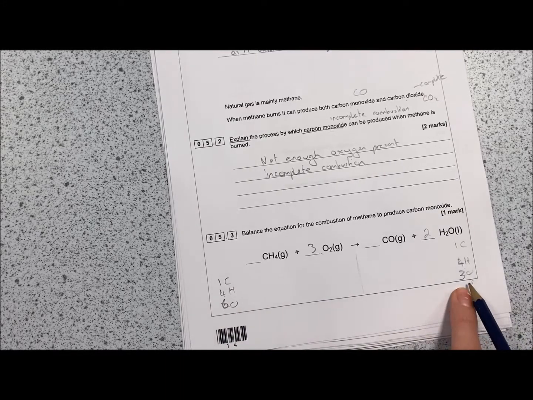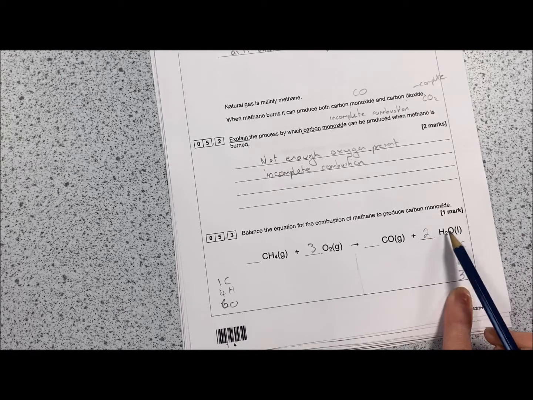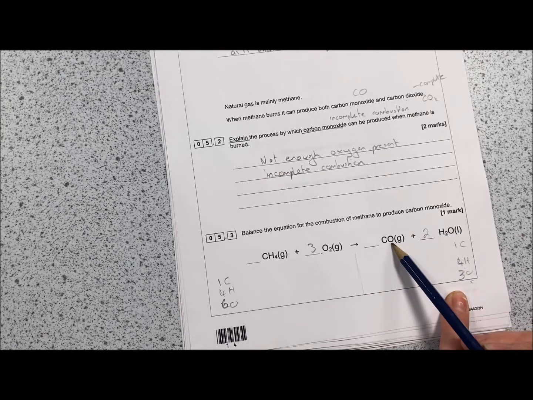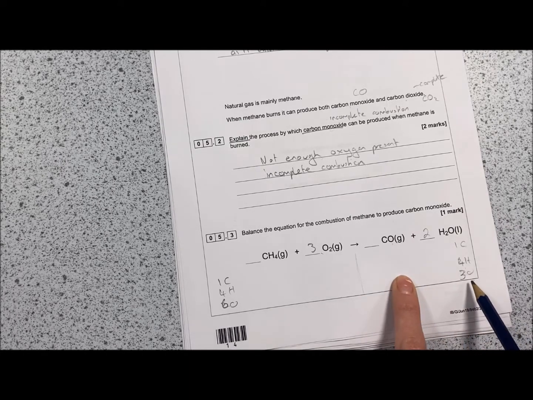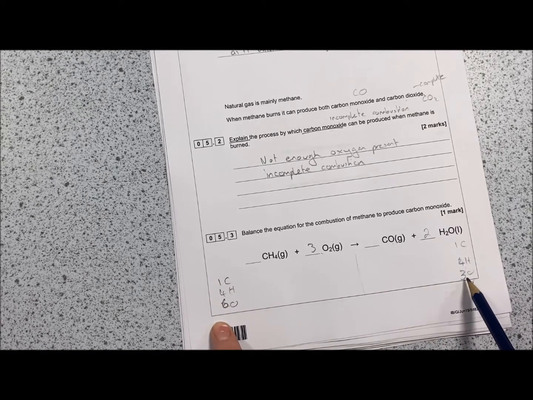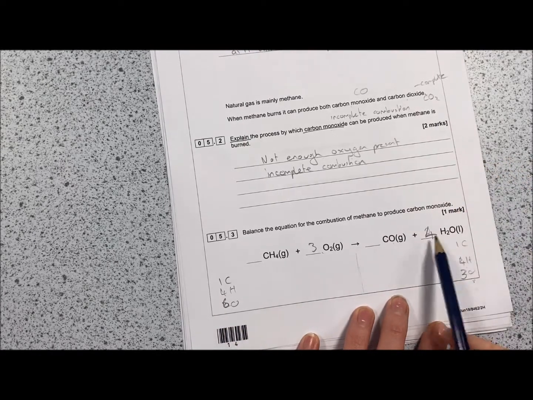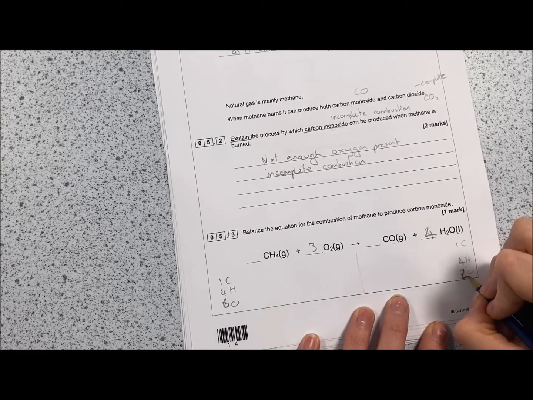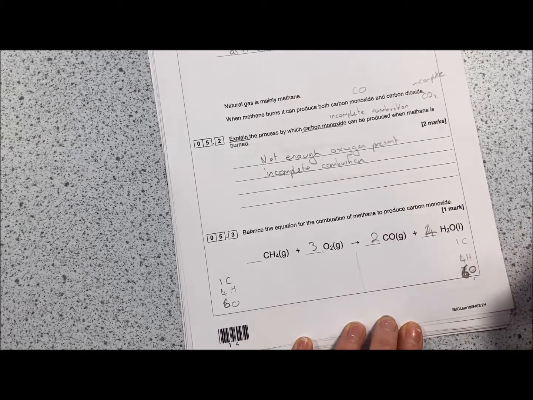That is obviously going to change what's happening over here. Now, whatever I change here, obviously I've got this oxygen to think about as well. So if I changed, I've still got 1 carbon. Now if I change this again, if I change this to 4 to make 4 oxygens, and I change that to 2, that would give me my 6.